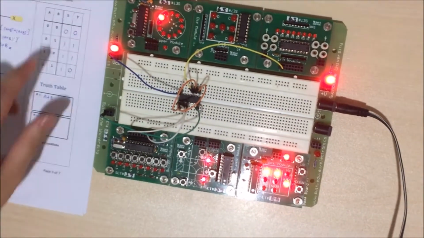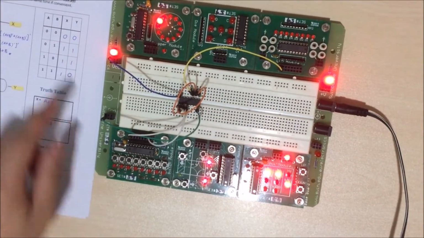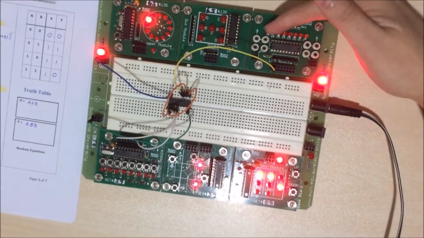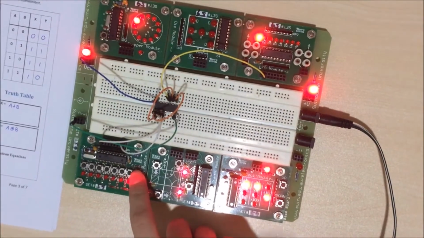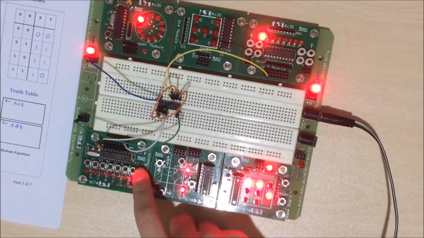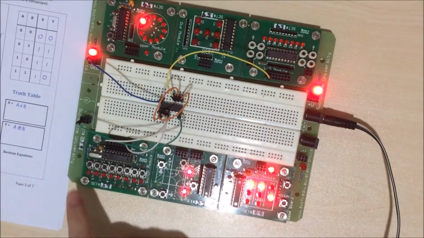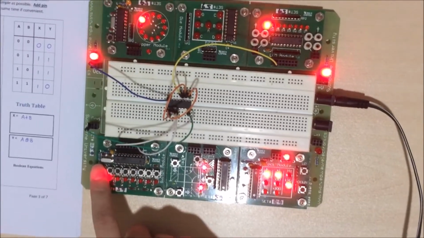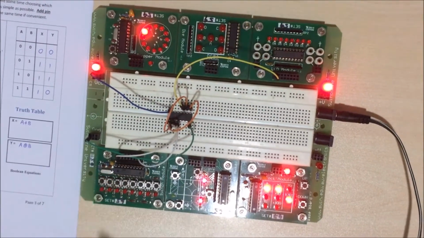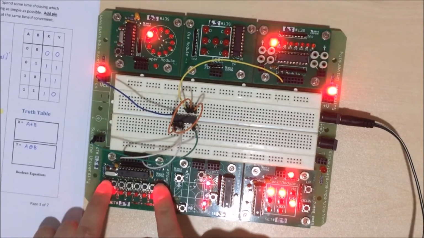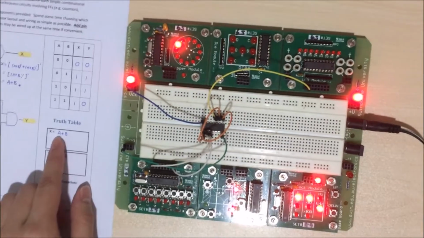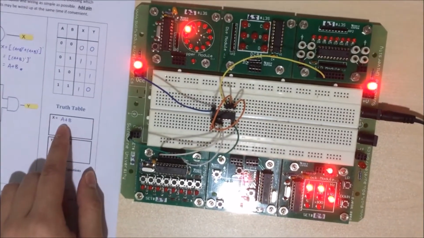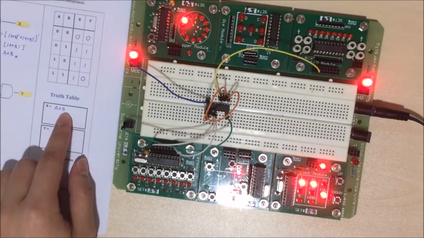As you can see, when A is 0 and B is 0, the output is 0. When B is 1, the output is 1. When A is 1, the output is 1. When A and B are 1, the output is 1. So we can conclude that the truth table for X is A plus B, which is the OR gate.